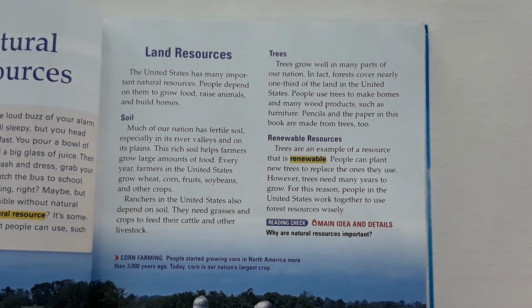Ranchers in the United States also depend on soil. They need grasses and crops to feed their cattle and other livestock. Trees. Trees grow well in many parts of our nation. In fact, forests cover nearly 1/3 of the land in the United States. People use trees to make homes and many wood products such as furniture. Pencils and papers in this book are made from trees too.